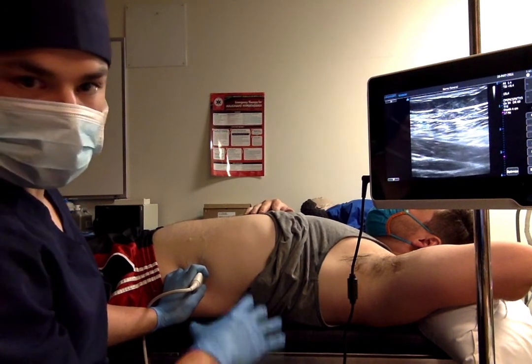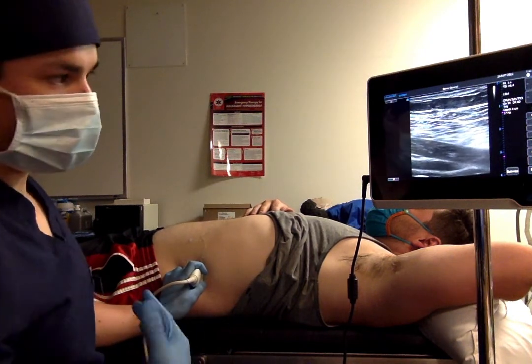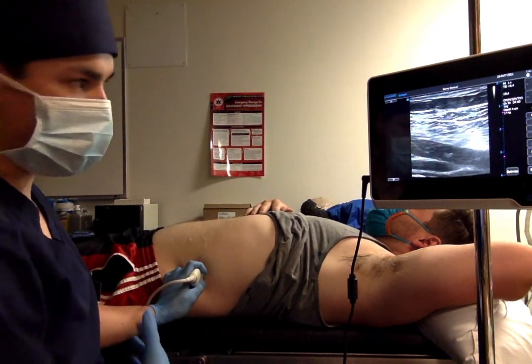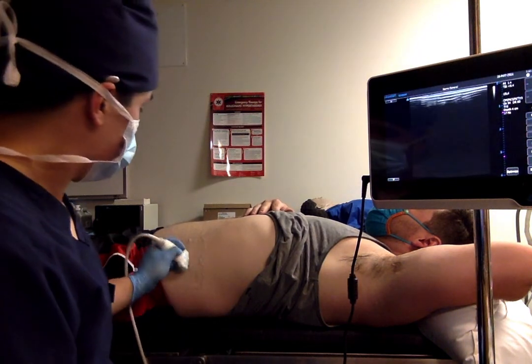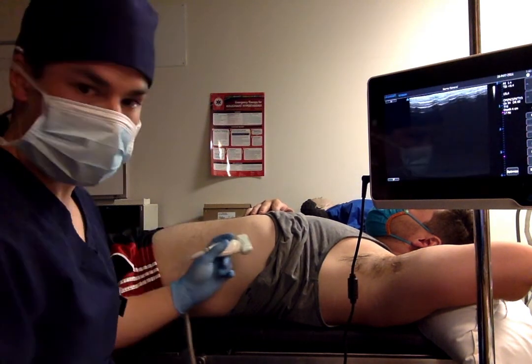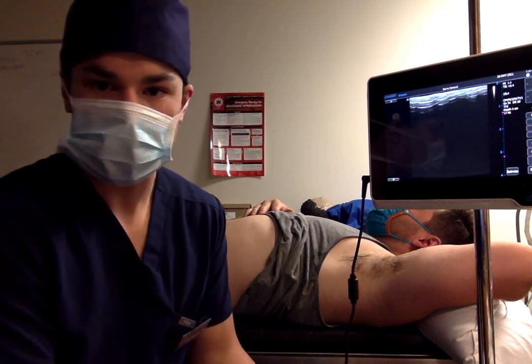This is only going to cover one side of the abdomen, so I'd repeat it on the other side if we were doing a full abdominoplasty, including both sides. Once I'm done with this procedure, I'm going to document everything and continue to monitor my patient throughout the procedure.